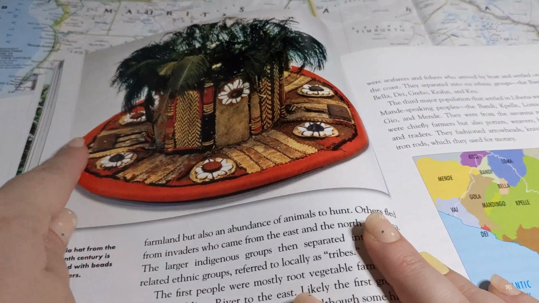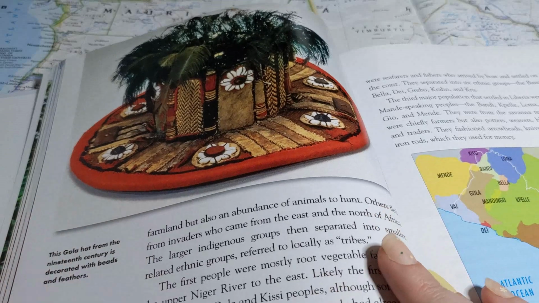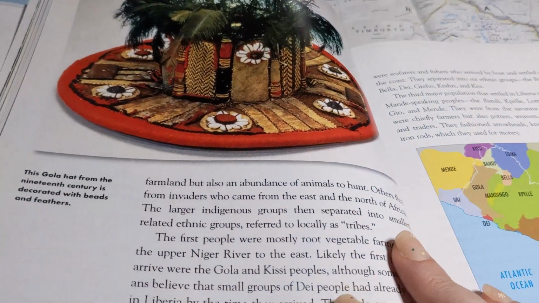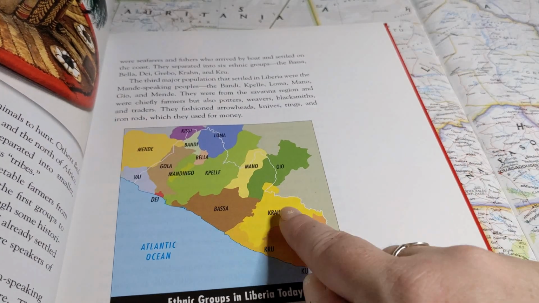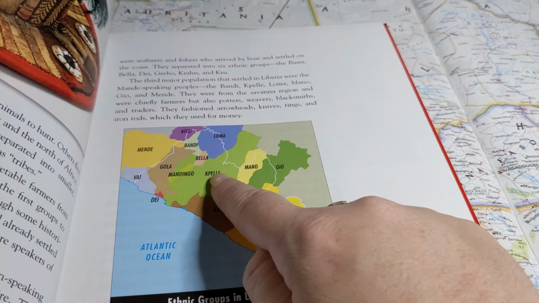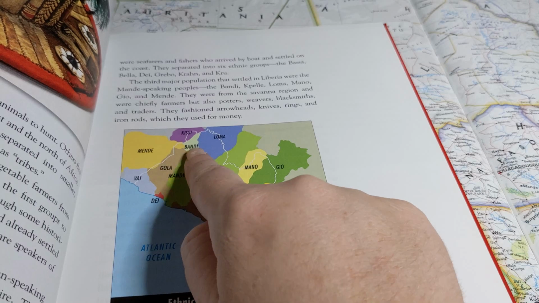And stuff like this. Look at this hat. It's so neat. Looks like it's meant for some kind of celebration or ceremony. Here's the map I was talking about of all the different ethnic groups that live throughout Liberia.